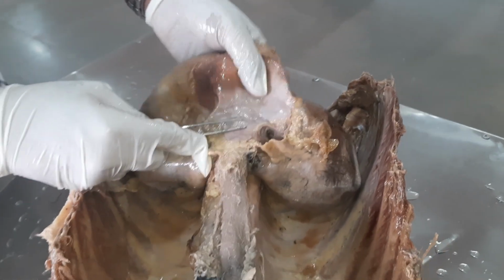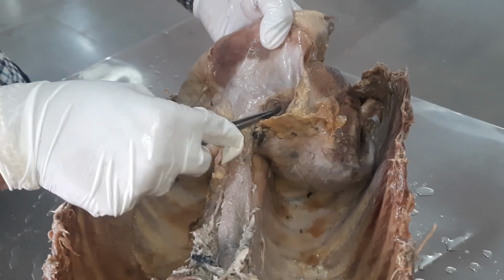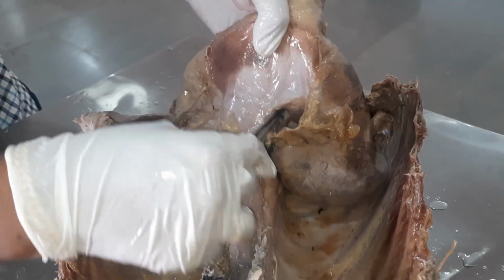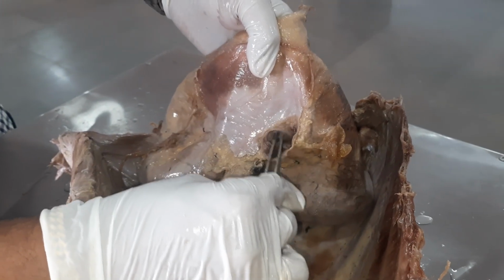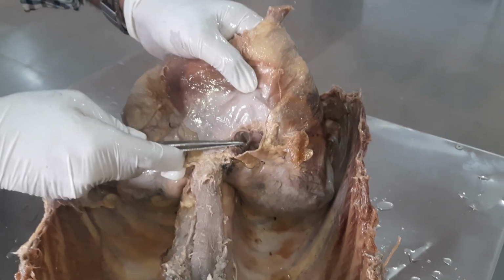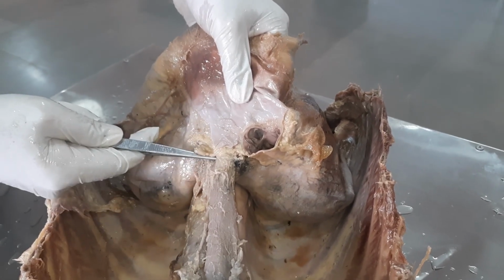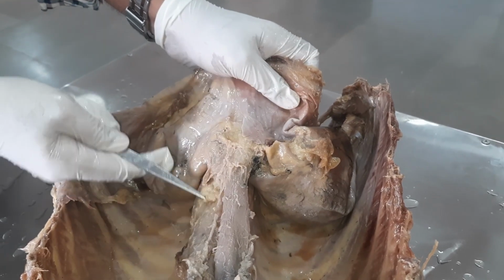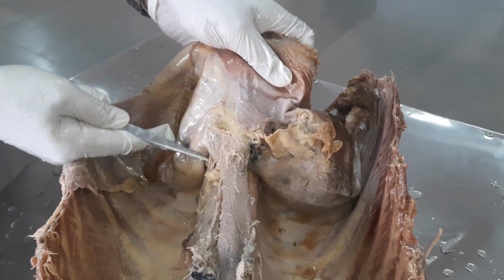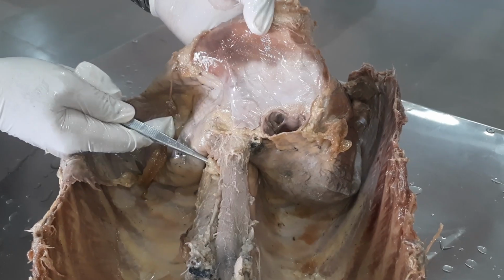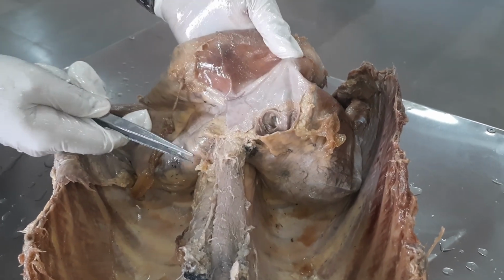And you can see a lot of openings on the diaphragm. Here near the central tendon you can see an opening. This opening is for the inferior vena cava, and this is the esophageal opening. Esophagus will pierce the diaphragm. Also the aorta will pierce the diaphragm. So there are 3 major openings in the diaphragm.